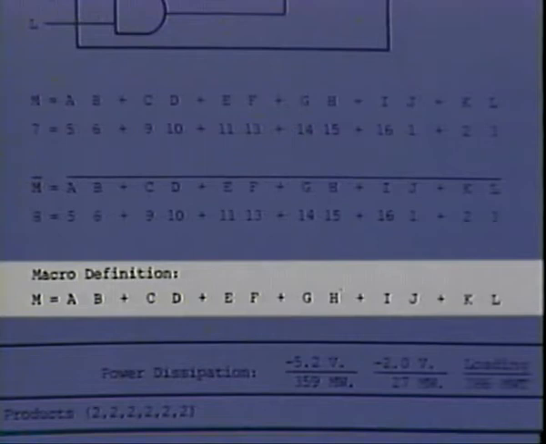We would read this equation: M equals A and B, or C and D, or E and F, or G and H, or I and J, or K and L. The macro definition is a shorthand expression. When you reference the XMP Boolean, all the expressions will be in macro form.